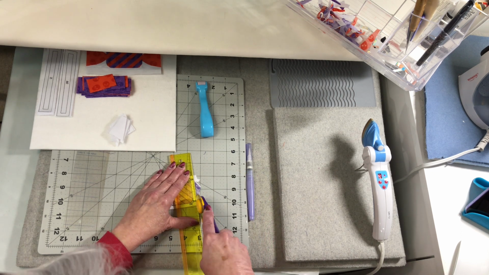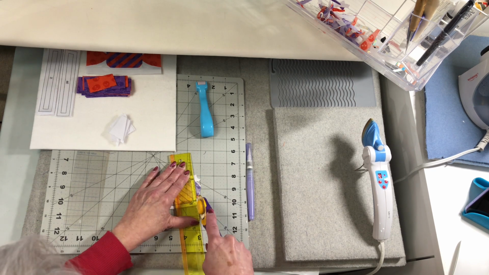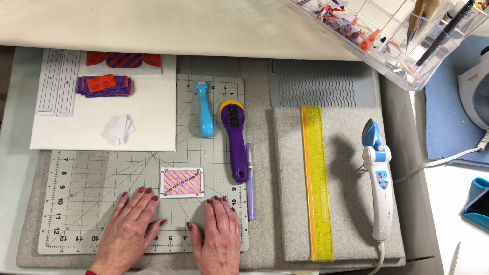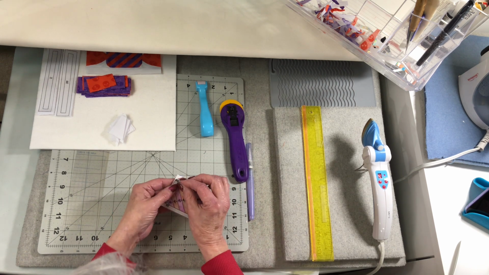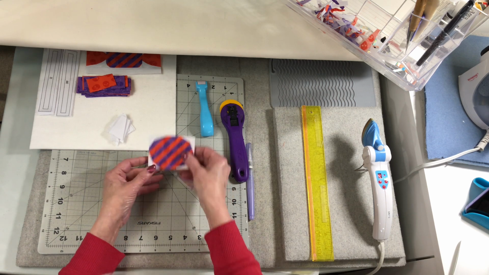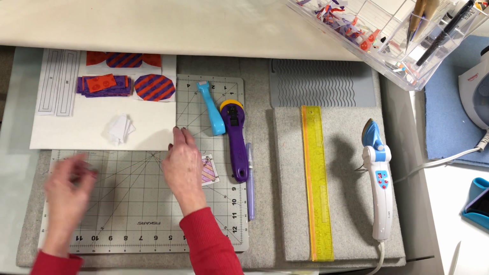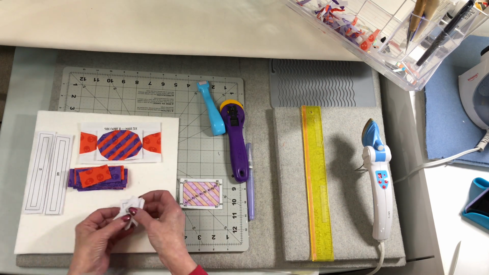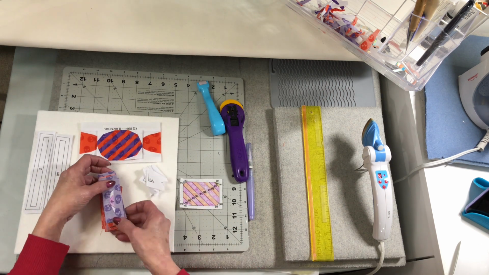Don't know what I'm doing there. I paused for a minute, but must have thought of something. Okay, I've got all the 4 sides trimmed. I'm going to take my freezer paper off, and the first unit is done. I'll be completing 4 more.